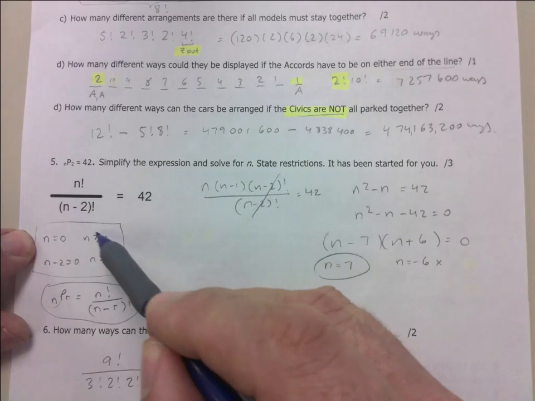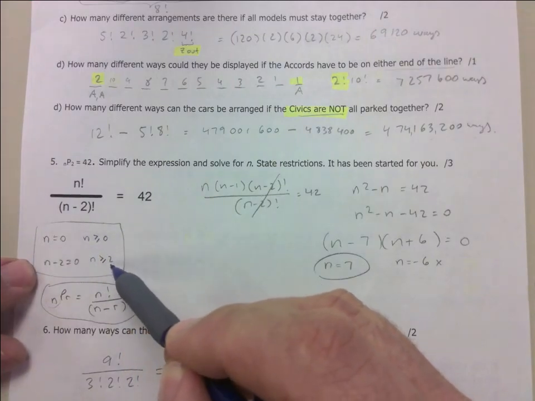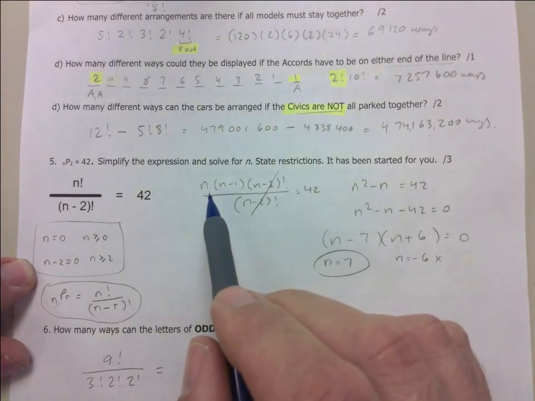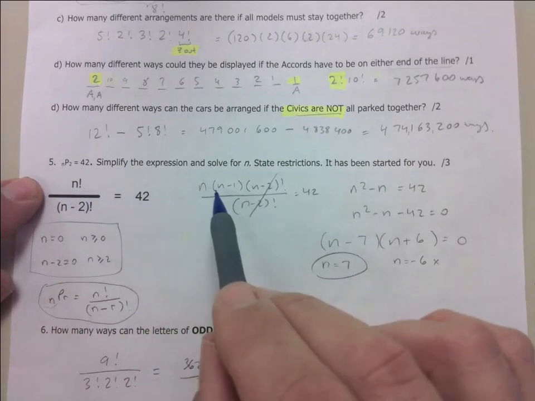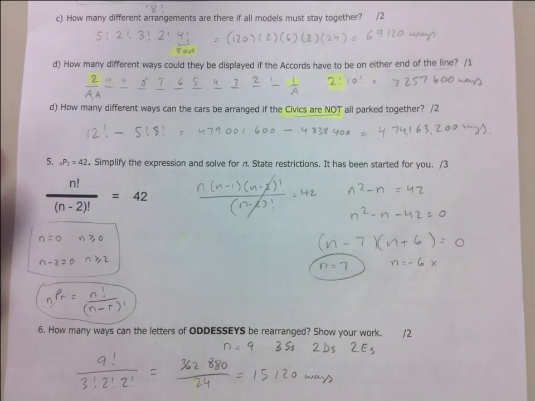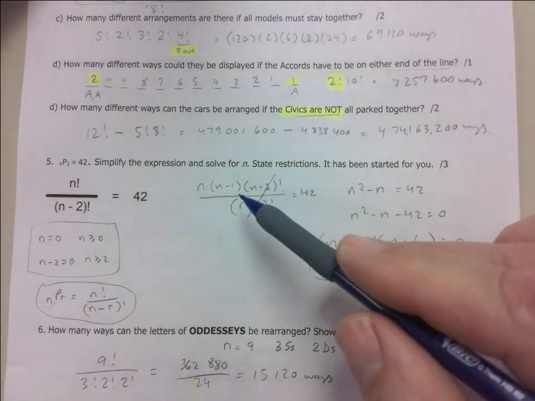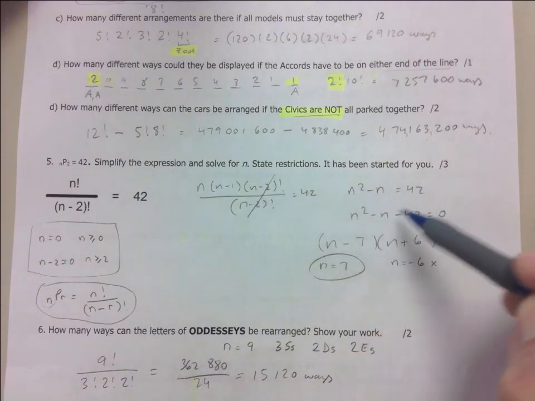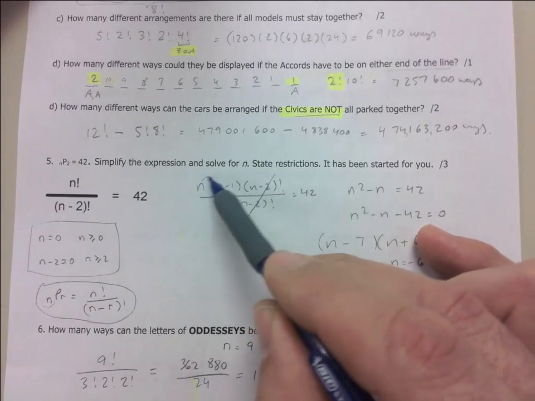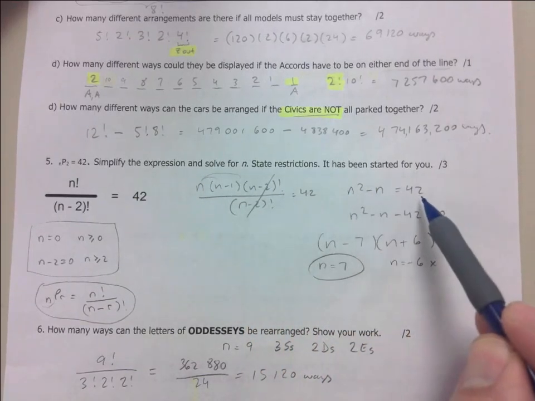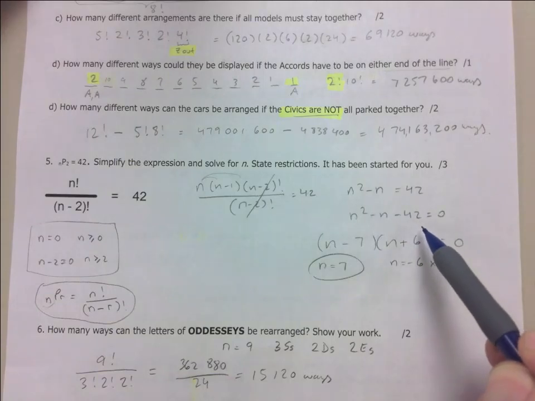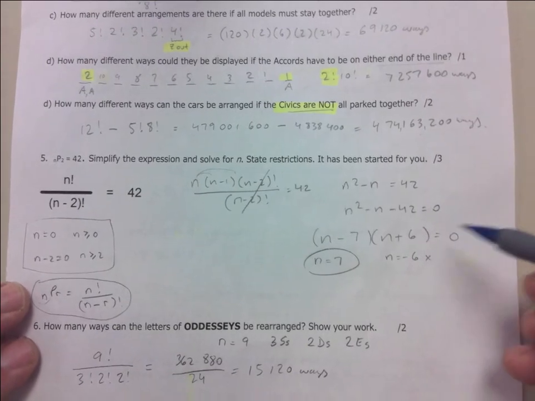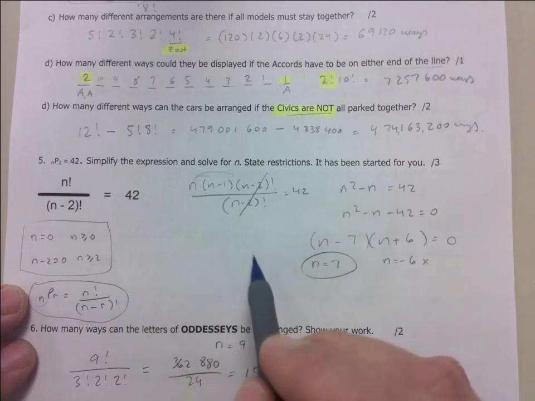You notice at the top, n has to be greater than or equal to 0. The bottom, n has to be greater than or equal to 2. You break down the top, because that's the larger one. You cancel that out. You end up with n times n minus 1 is equal to 42. Cleaning that up leaves you with this. I actually distribute it, right, to get that is equal to 42. Bring the 42 over, subtracting. And again, here's the trick that I'm going to show you one more time. I'll use this space right here.